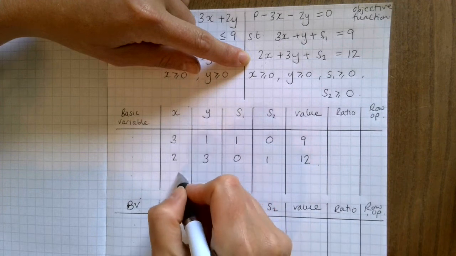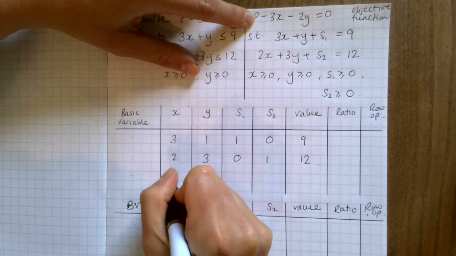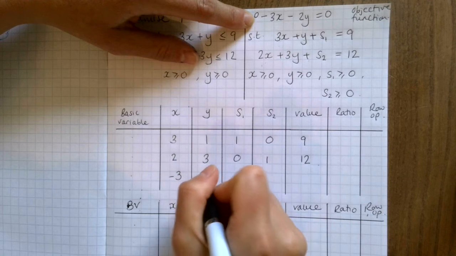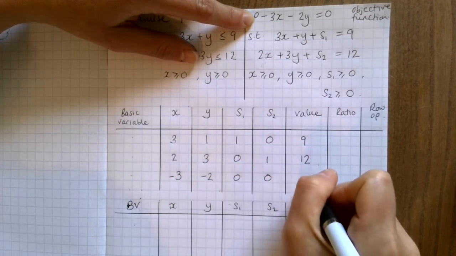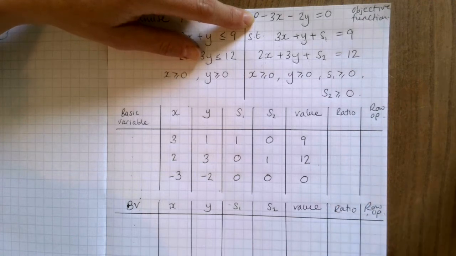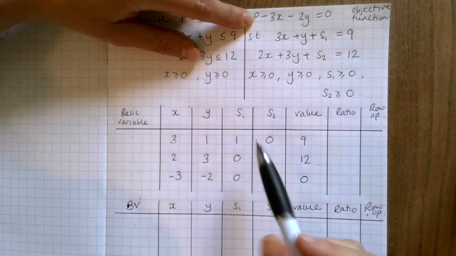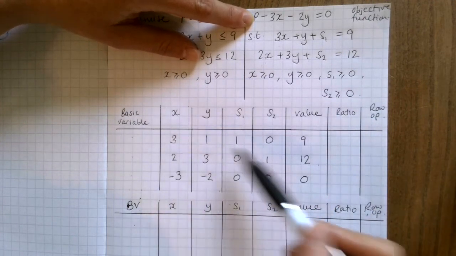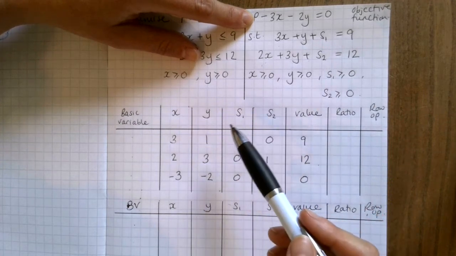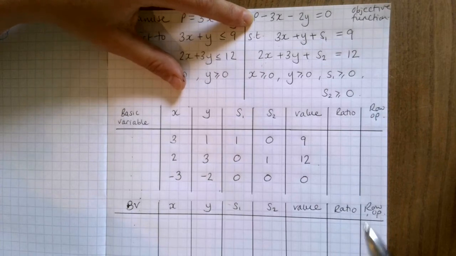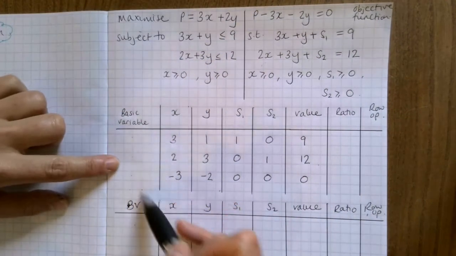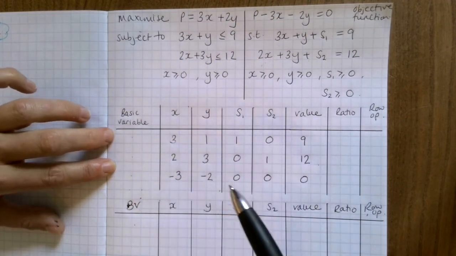And then the objective function, we've got minus 3x, we've got minus 2y, no S1s, no S2s, and the right hand side of the equation is 0. So what we're essentially doing here is setting up some simultaneous equations in a table to be solved in pairs.